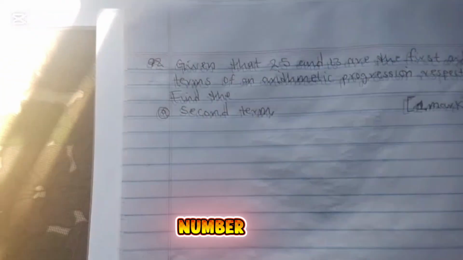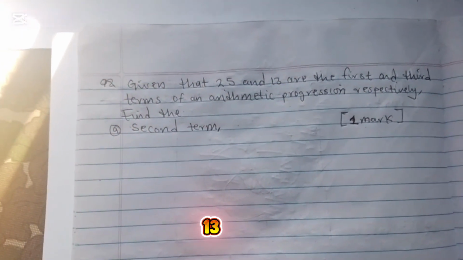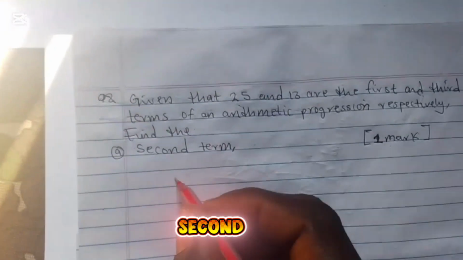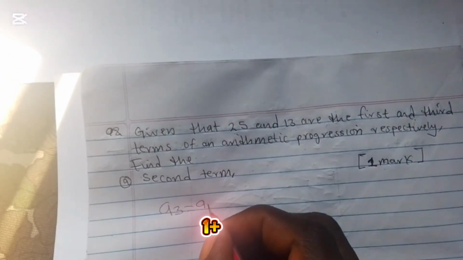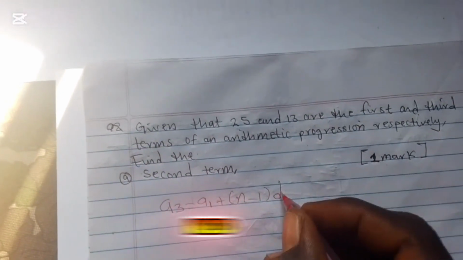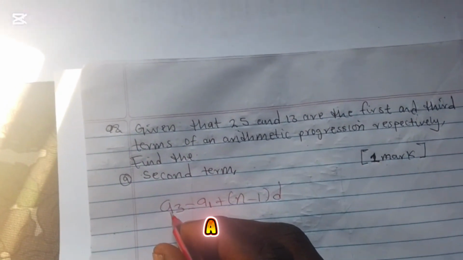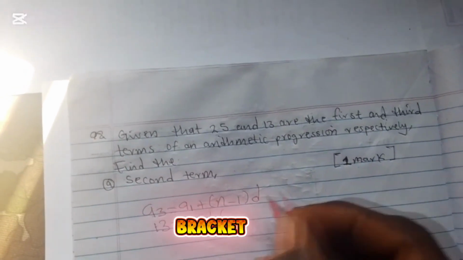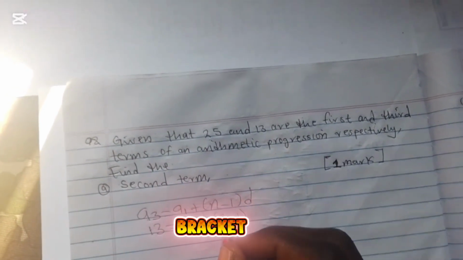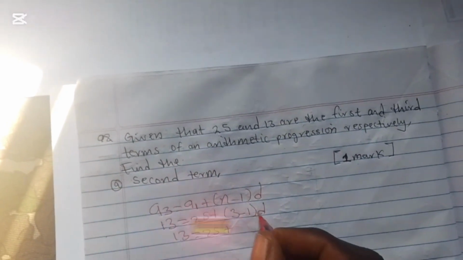So question number 8. Given that 25 and 13 are the first and the third terms of an arithmetic progression respectively, find the second term. We are going to write the formula: A3 is equal to A1 plus (n minus 1)d. We need to find first the common difference. So A3, which is term number 3, which is 13, is equal to term number 1, which is 25, plus (3 minus 1), so 13 is equal to 25 plus 2 multiplied by d, which is 2d.